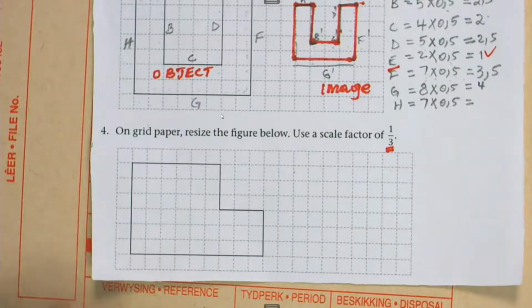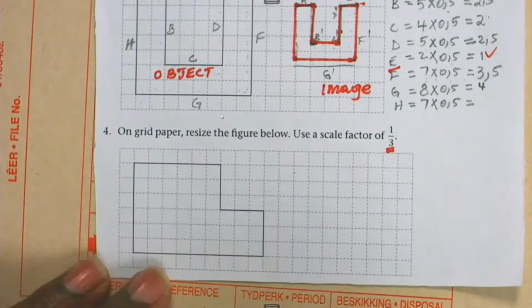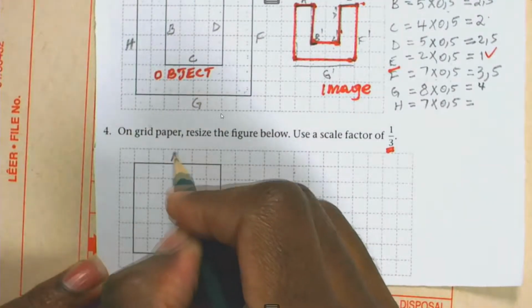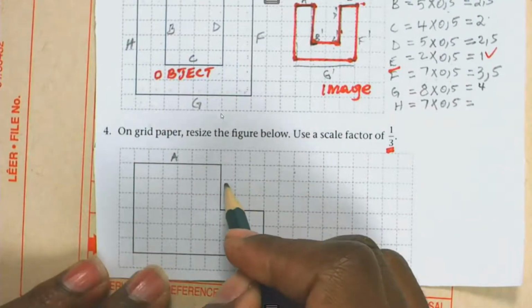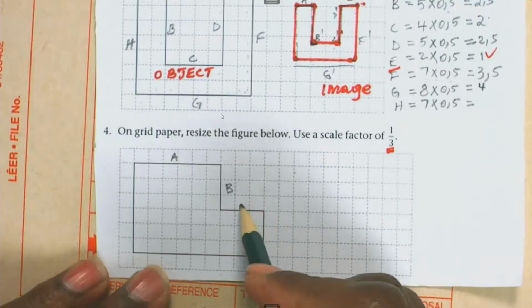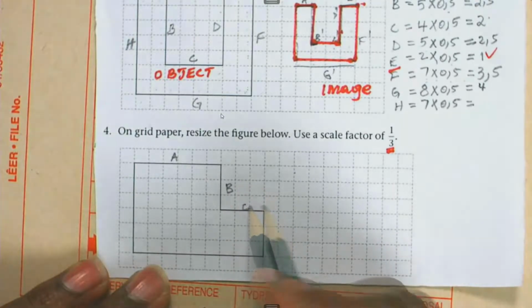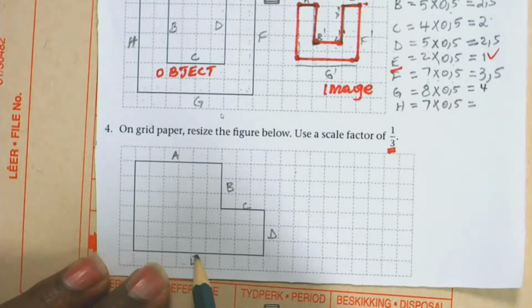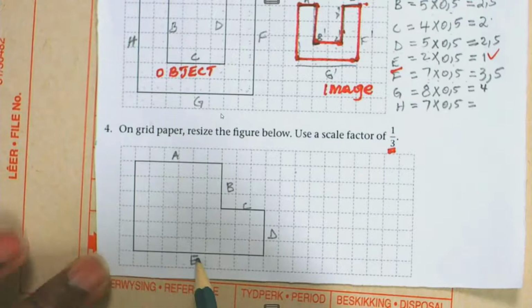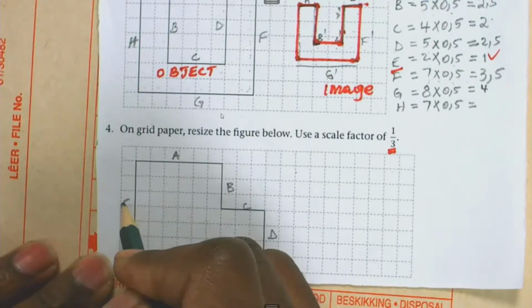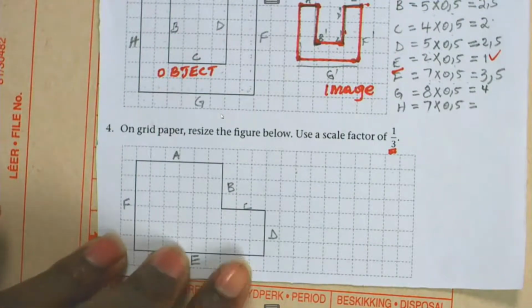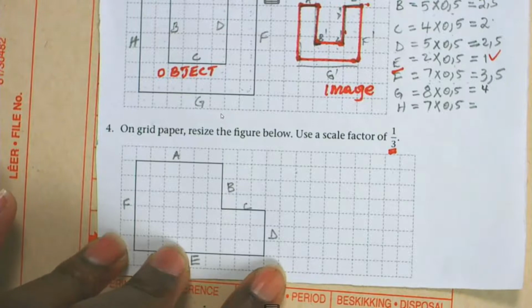Let us label this side as A, this side as B, this side as C, this one as D, this one as E, and this one as F. So if we have labeled the sides, it makes it simpler for us to identify so that we can calculate.